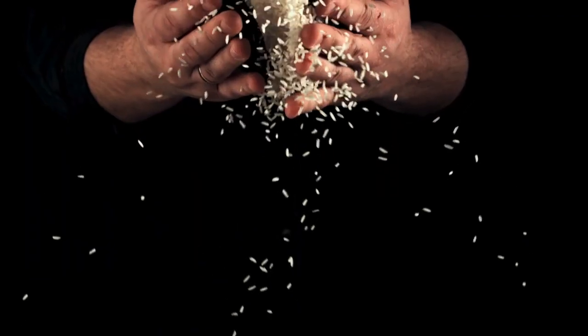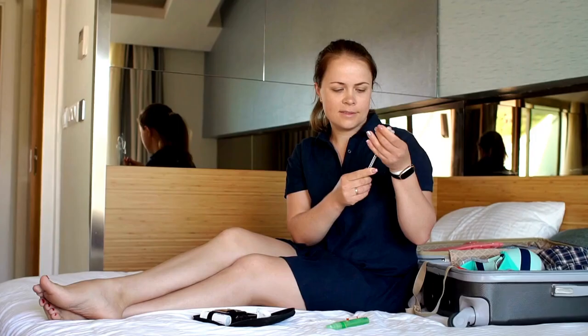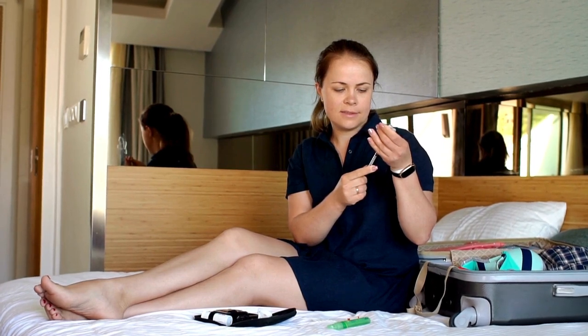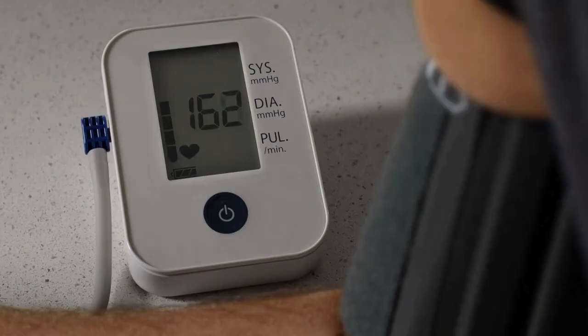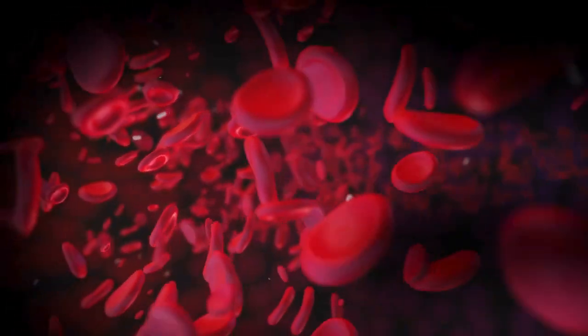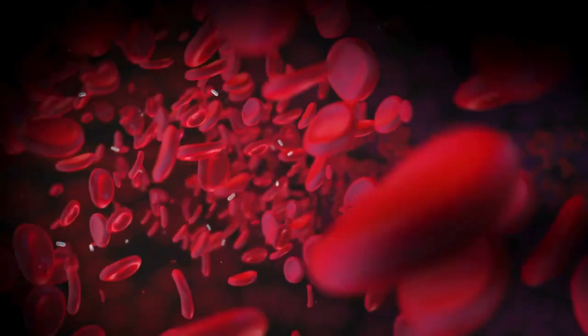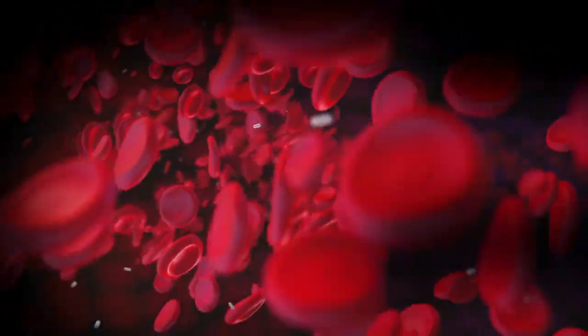In addition to accounting for carbohydrate intake, dosage accuracy involves correction factors to adjust insulin doses based on current blood glucose levels. Correction doses are used to bring high blood sugar levels back into the target range, accounting for factors such as insulin sensitivity and expected glucose-lowering effects.